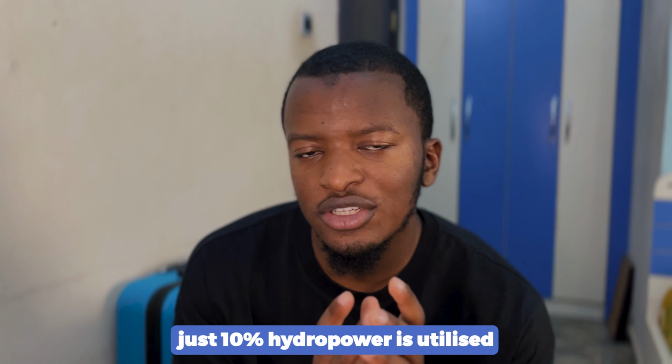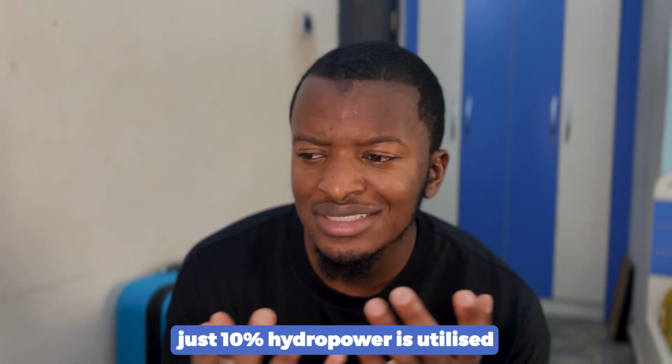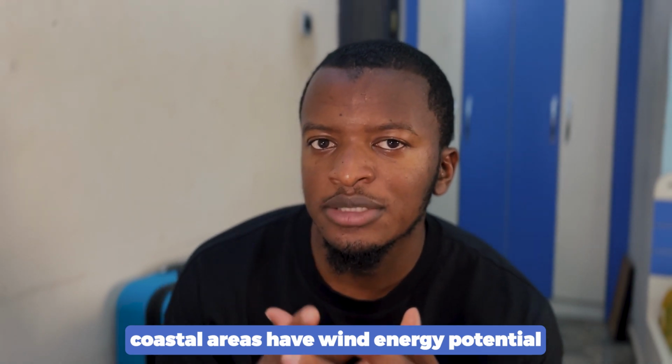Just 10% of sub-Saharan Africa's hydropower is utilized. Furthermore, most of Africa has excellent solar energy potential, as we know, and coastal areas have wind energy potential. In East Africa, geothermal energy is becoming the second largest power source, primarily in Kenya and Ethiopia.